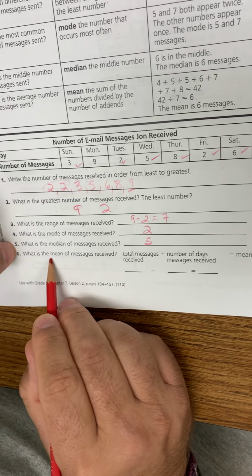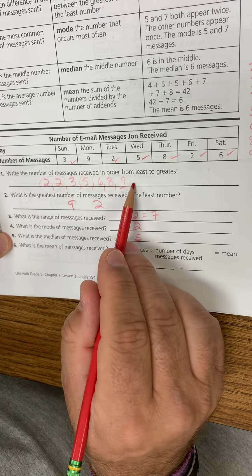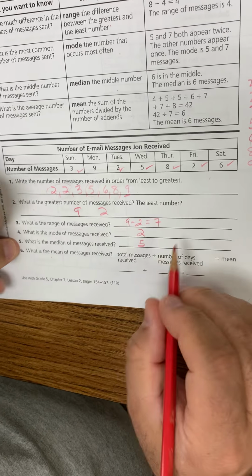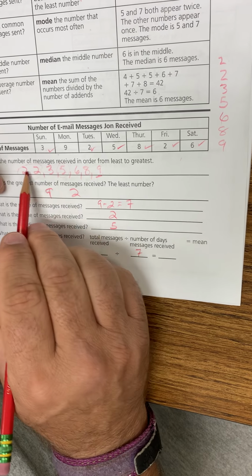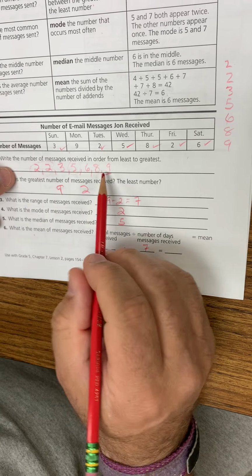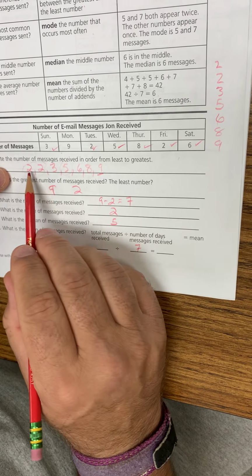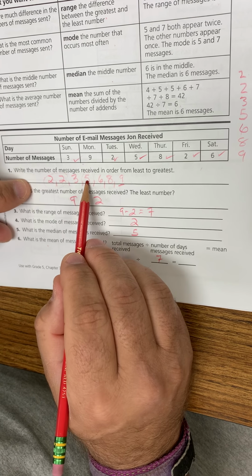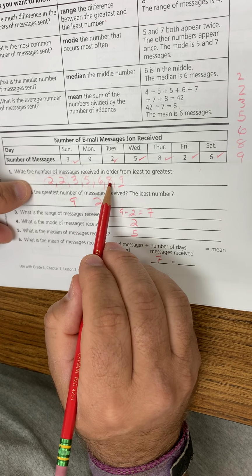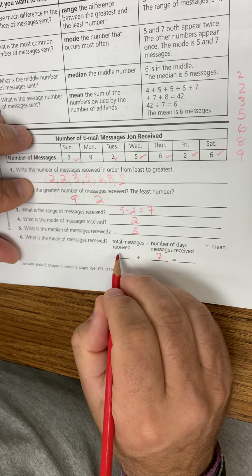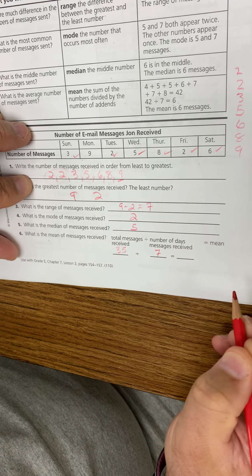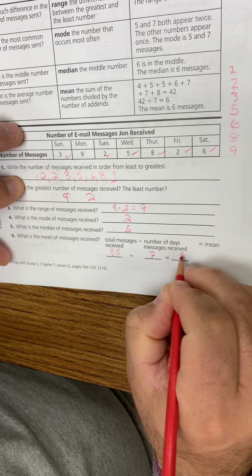Now, what is the mean? So we're going to add up all these numbers and divide by 7. Why 7? Because there are 7 numbers. So let's see, how do I want to do this? This is going to be 4, 7, 12, 18, 26, 35. 35 divided by 7 is 5.